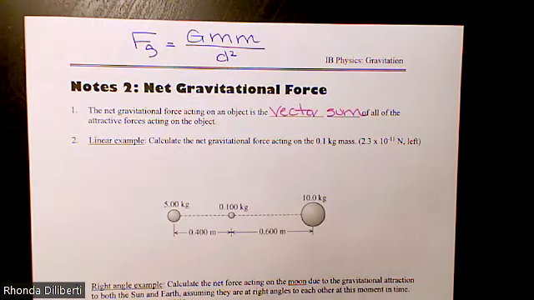So we might calculate the force of attraction between you and your neighbor. We might find the force of attraction between you and the earth, or between a calculator and a pencil. But in real life, it is unlikely that there's only two objects in the story.